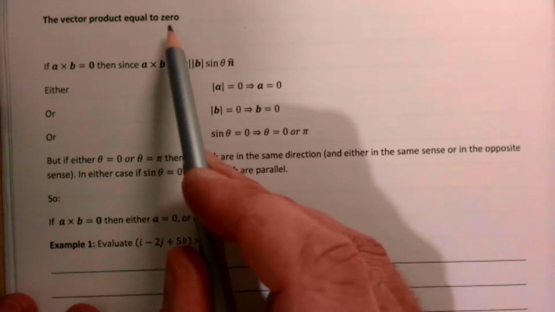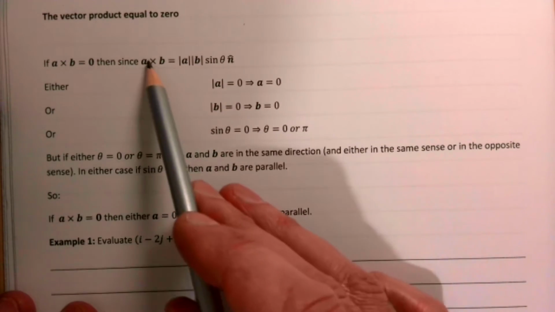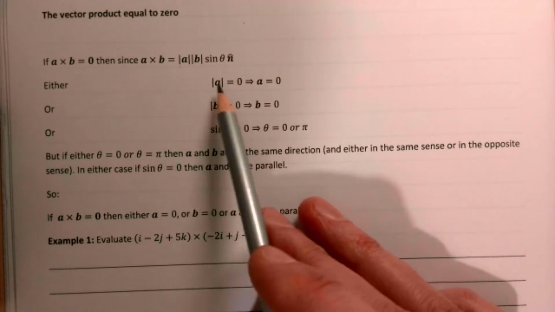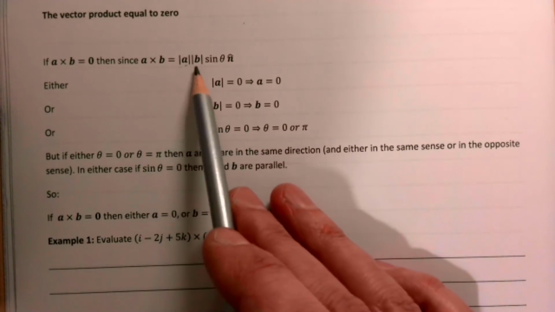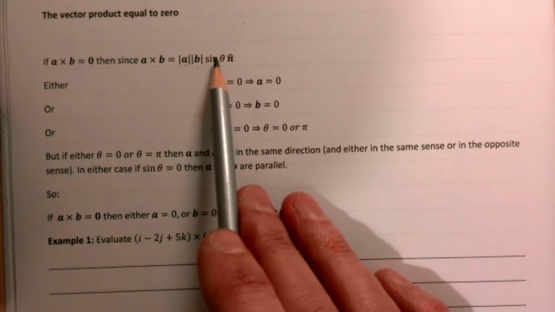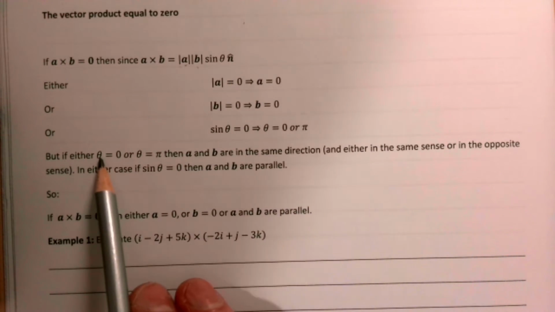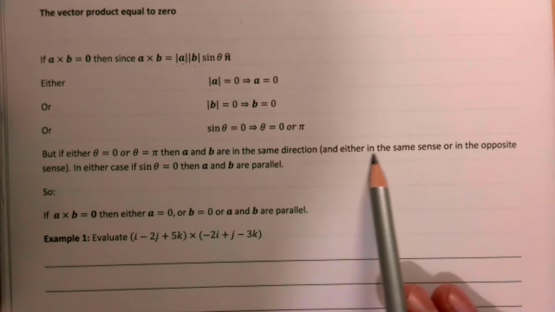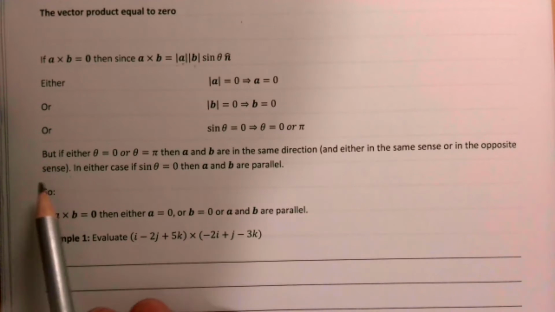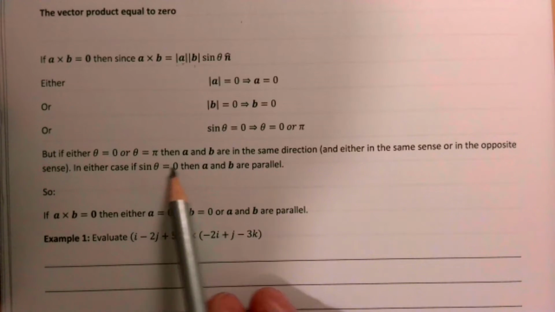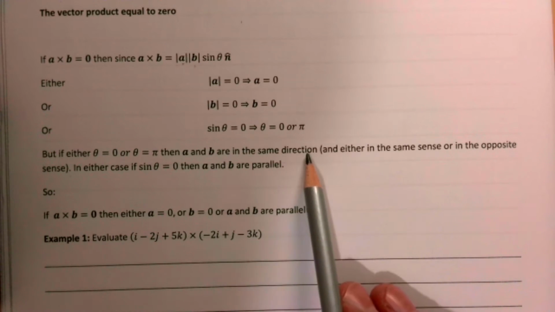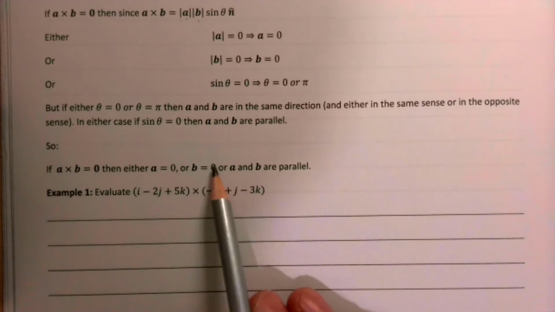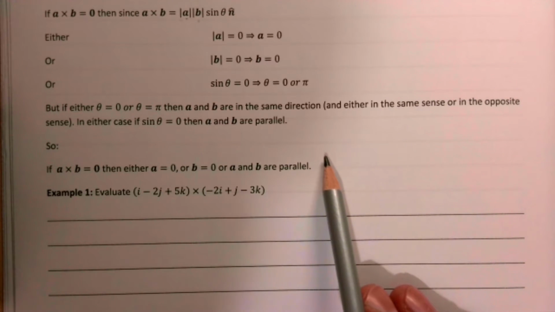If the vector product is equal to 0, if a cross b is 0, then since a cross b is modulus of a, modulus of b, sine theta n, then either this one's 0, or this one's 0. But if either theta is 0 or theta is pi, then a and b are in the same direction, either in the same sense or in the opposite sense. In either case, if sine theta is 0, then a and b are parallel. So if a cross b is 0, then either a is 0 or b is 0, or a and b are parallel.